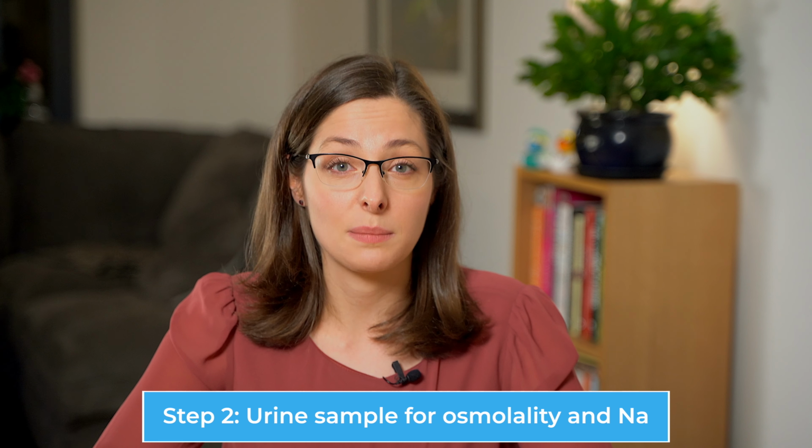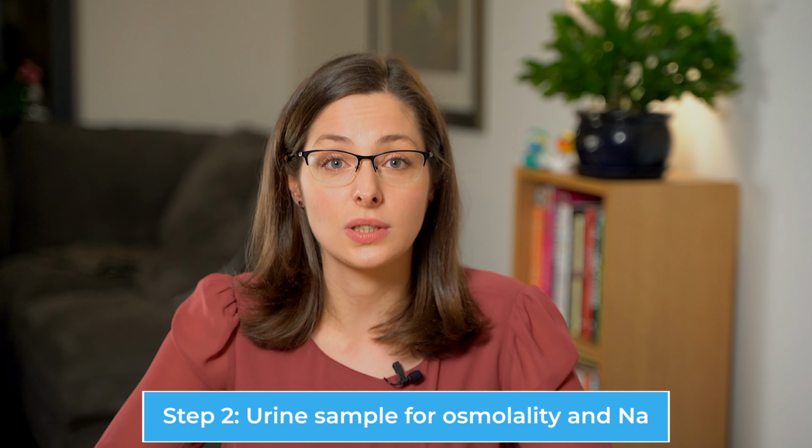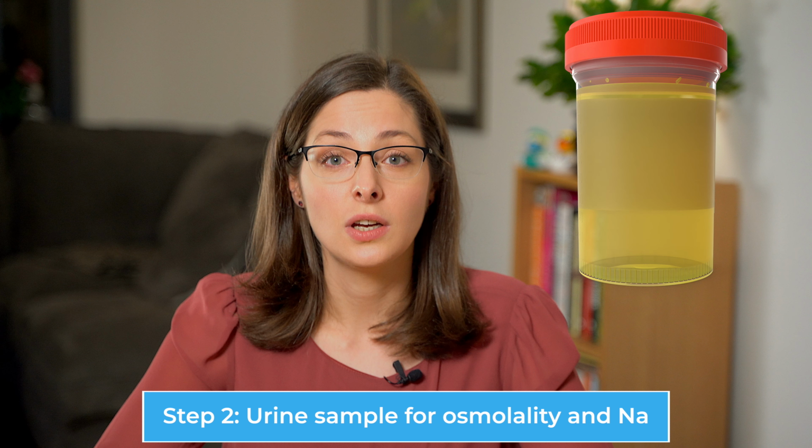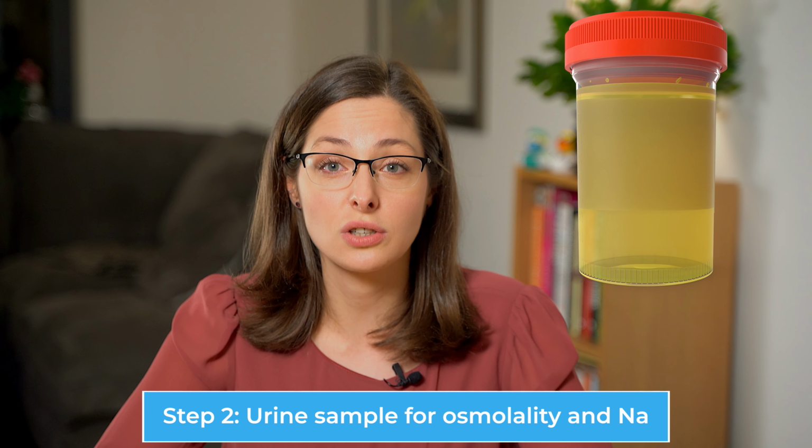You'll probably need to ask the nurses to record fluid status on an input-output chart to get a full idea of this. Get a urine sample and send it for osmolality and sodium. Your patient should be producing concentrated urine and be trying to excrete sodium. If they're producing lots of dilute urine, they may have diabetes insipidus.